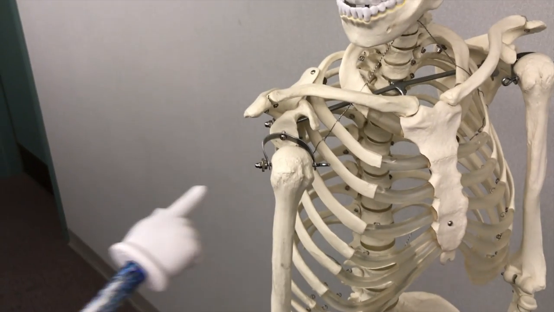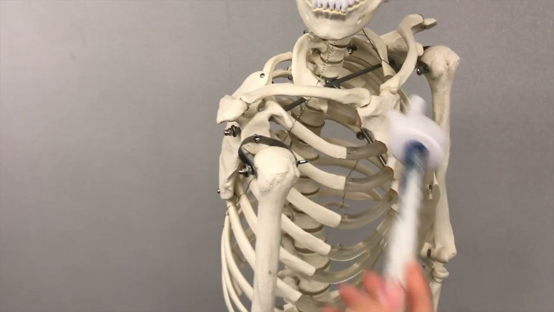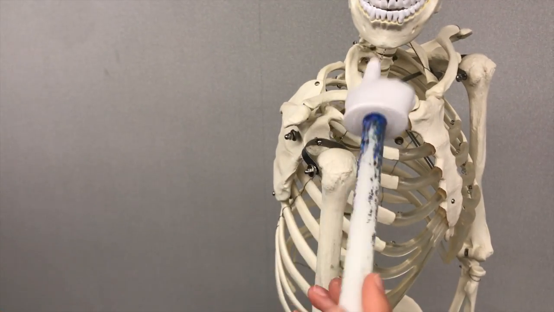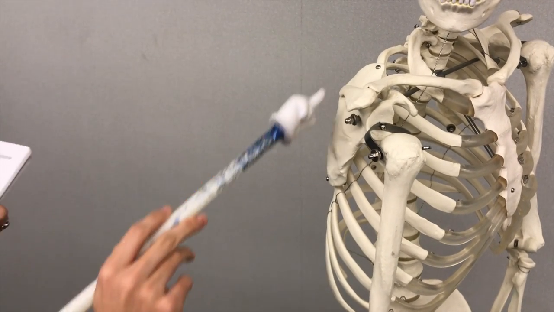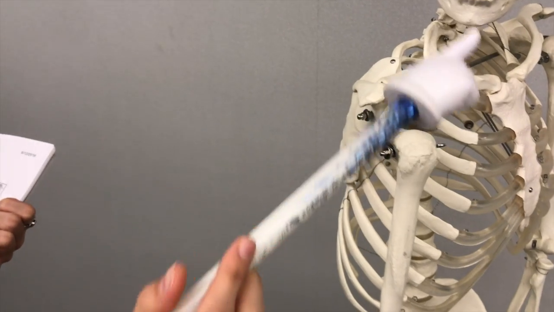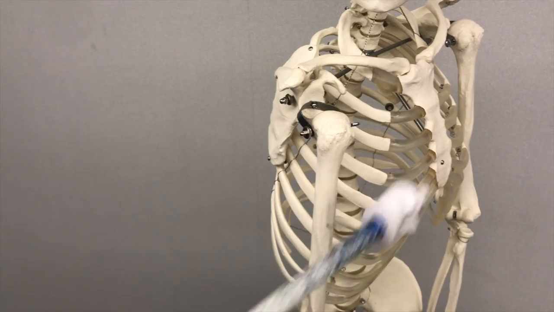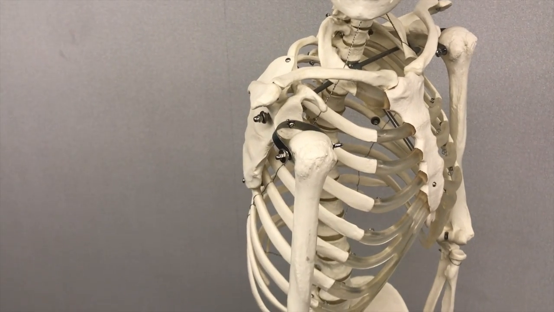So the shoulder girdle is comprised of two bones, the clavicle and the scapula. The clavicle articulates with the sternum and the scapula, and it supports the shoulder. The scapula is triangular shaped, and it attaches many muscles, and it articulates with the humerus and the clavicle. The shoulder girdle as a whole is very flexible, and it is easily dislocated.